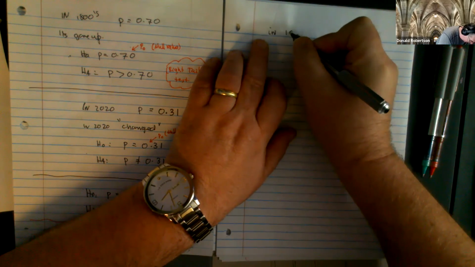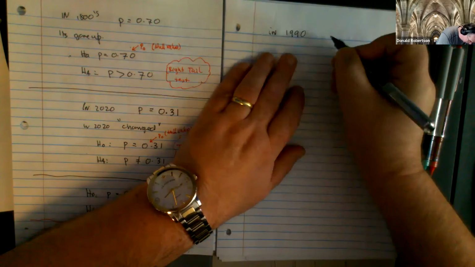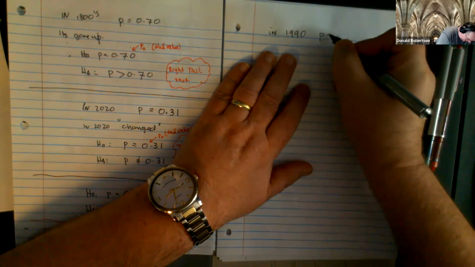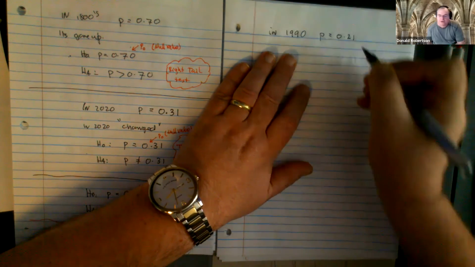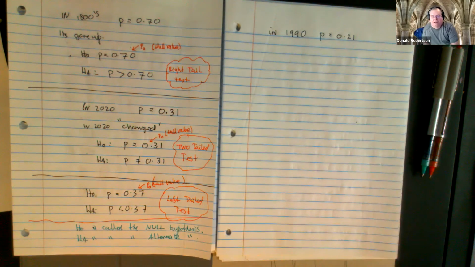In 1990, they did a large survey and they found that 21% of Americans were overweight, right? Their BMI number was greater than whatever they decide obese is. Overweight. And so medical people got a grant from the government, which is kind of how a lot of these things work.